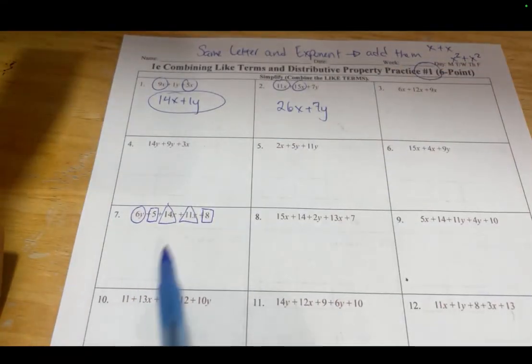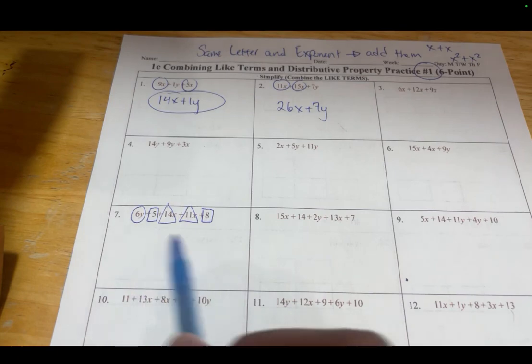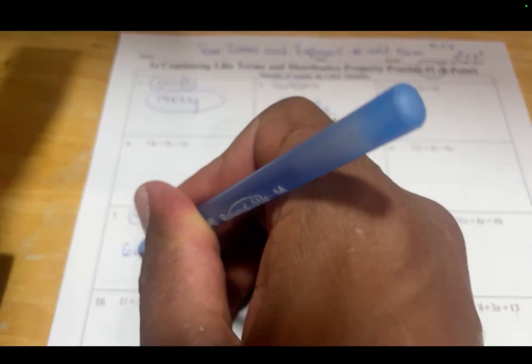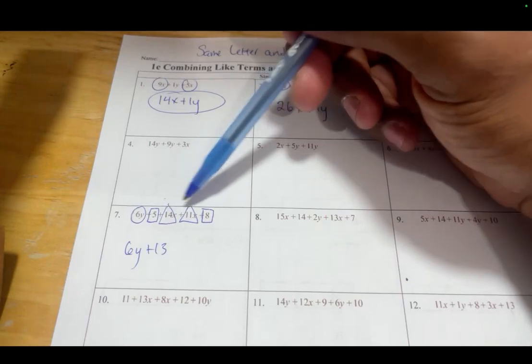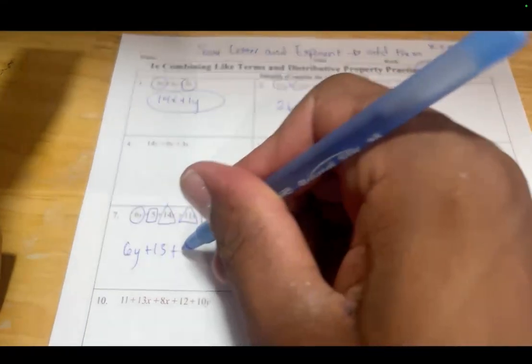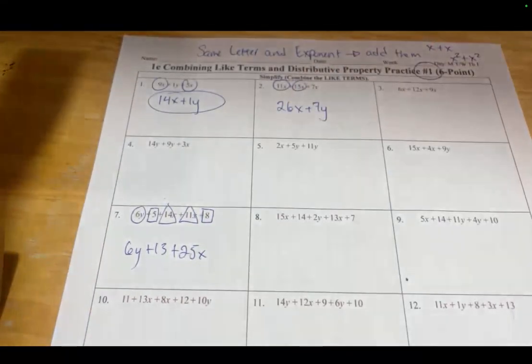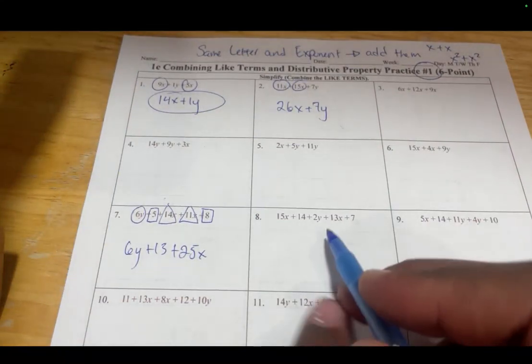So now we're only going to add the ones that are the same. 6y, nothing there, right? So I just bring that down. And then I've got 5 plus the 8, that's 13. Sorry about the focus here. Then I've got 14x plus 11x. That's going to be 25x. All right, let's do it one more time.